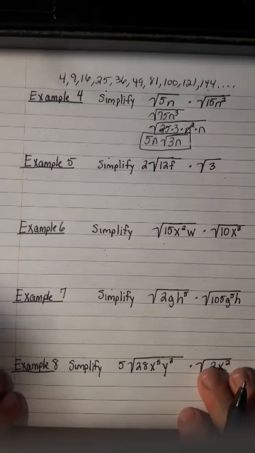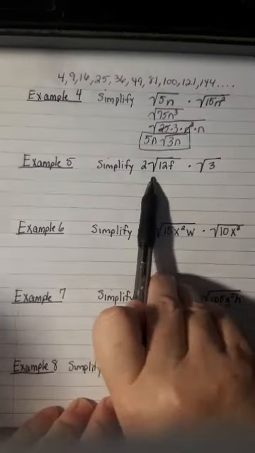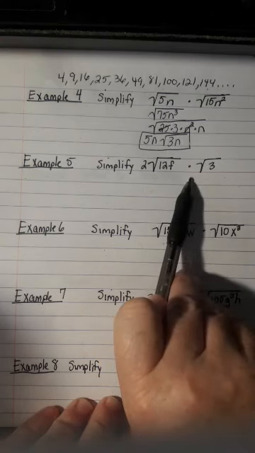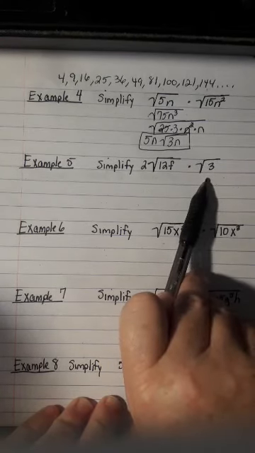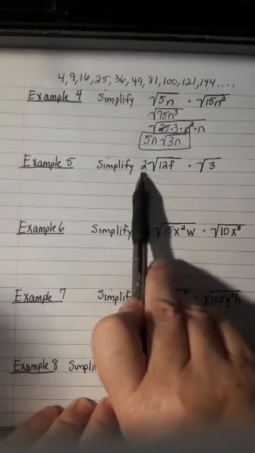All right, moving on to example 5. We're going to simplify 2 on the square root of 12f times the square root of 3. Now notice this problem has a 2 on the outside of the square root.